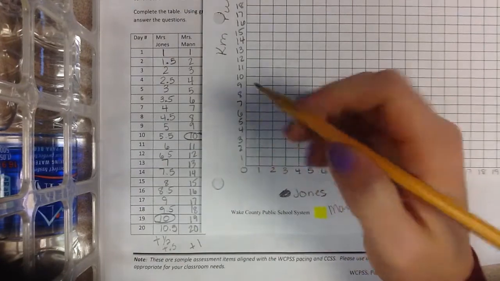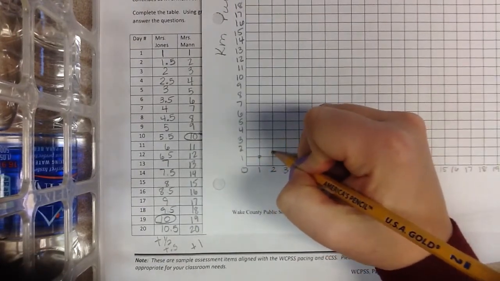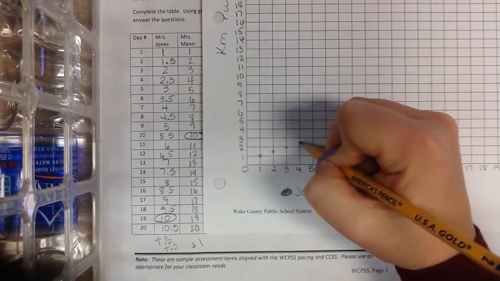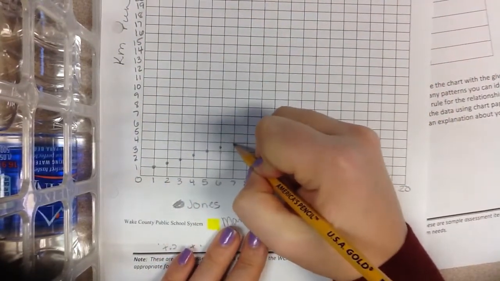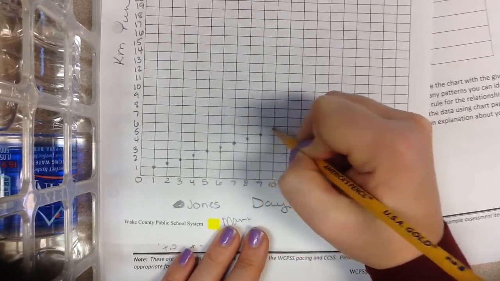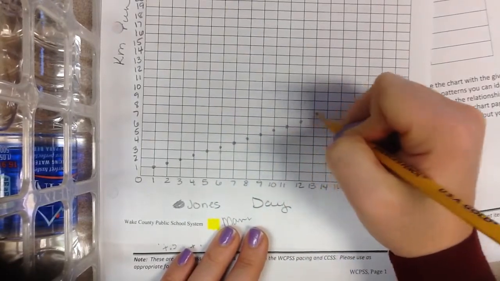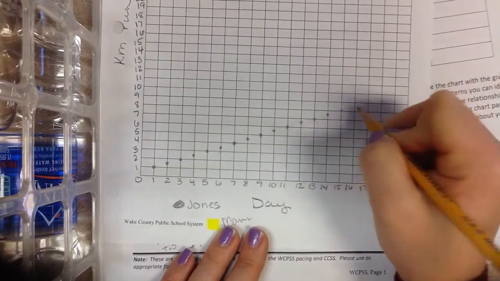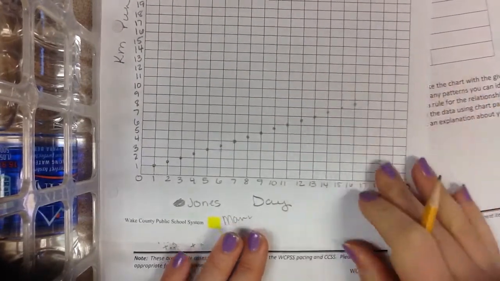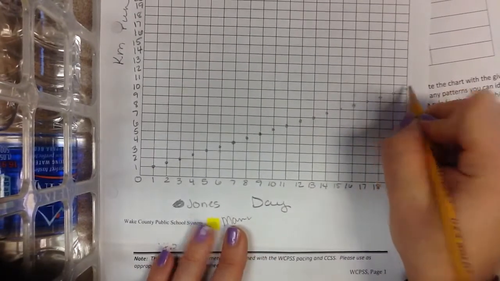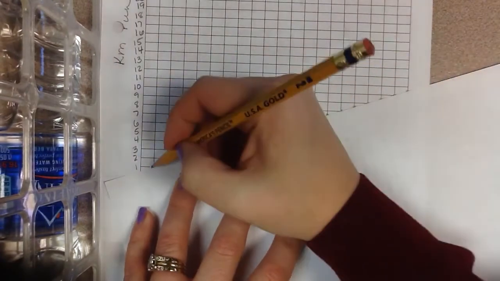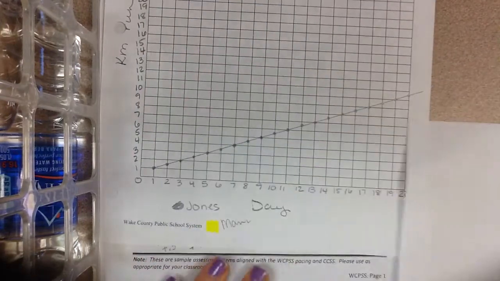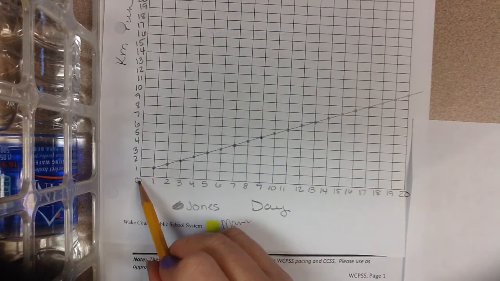On the first day, Miss Jones was at 1. Second day, Jones was at 1.5. Third day, 2. Fourth day, add another half. So every time I'm adding a half onto Jones, Mrs. Jones, adding a half on. So I'm going to use my straight edge. I hope you used your straight edge. My line is starting here at 1 because I don't have any data for day 0.